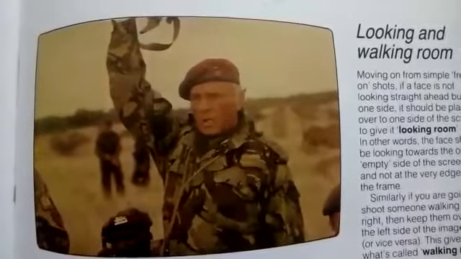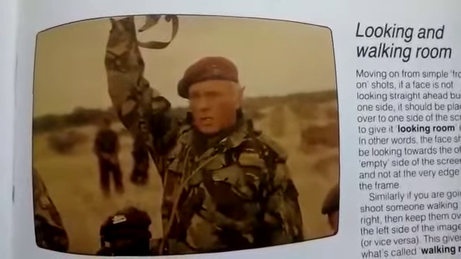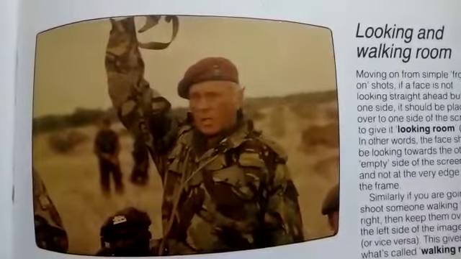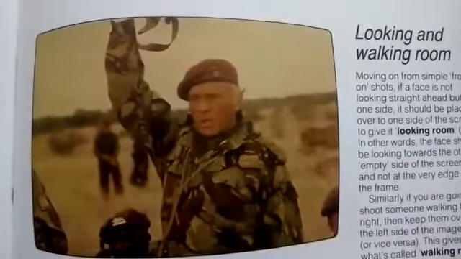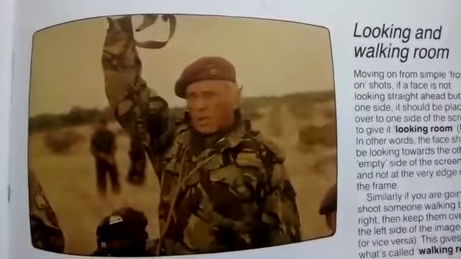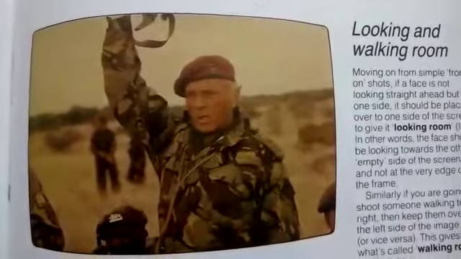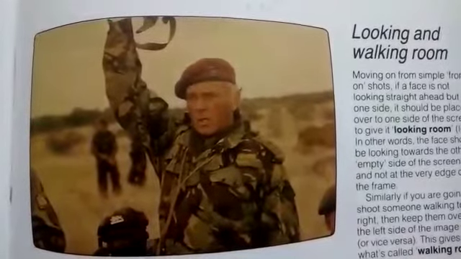Dear students, today we are going to learn about the tips for better composition in photography. First, we have to know something about the rule of thirds. The rule of thirds is almost an extension of 3 points.